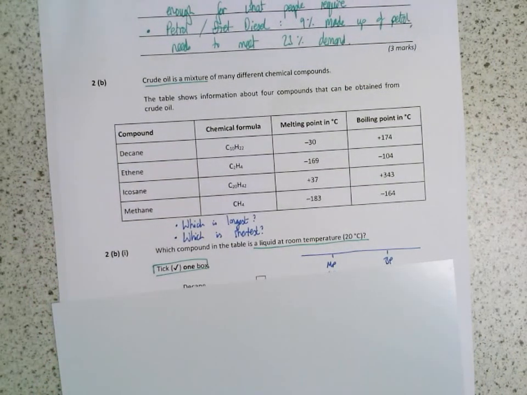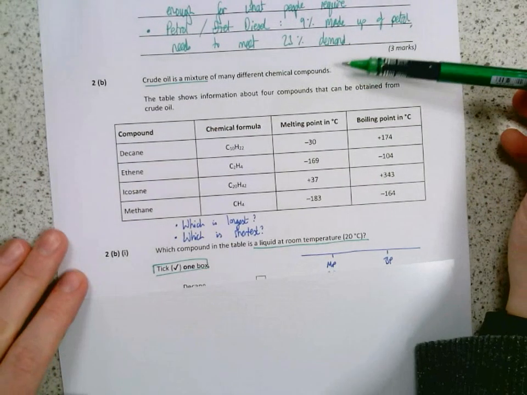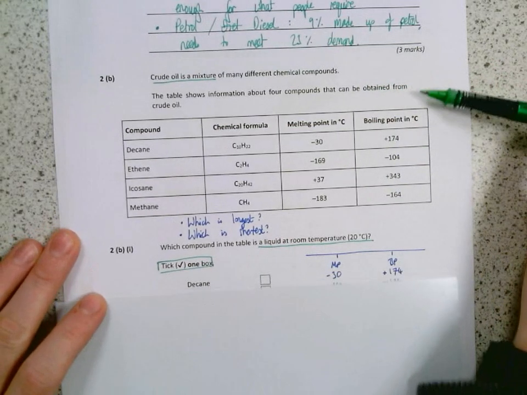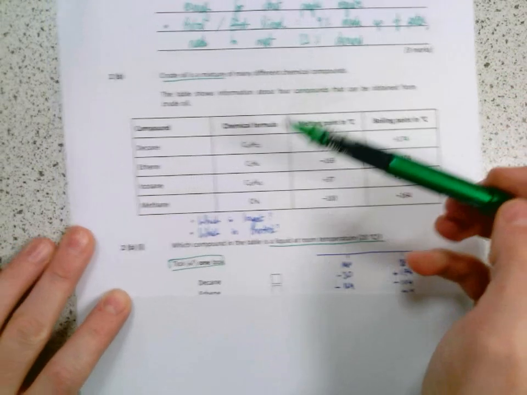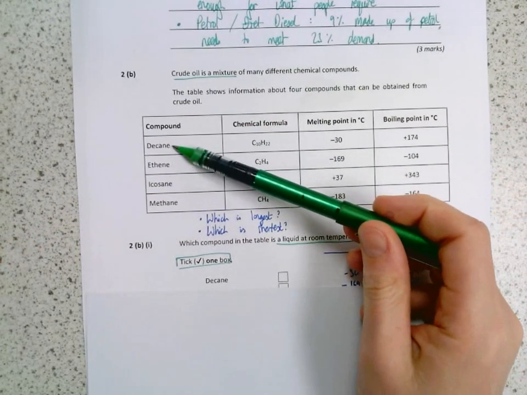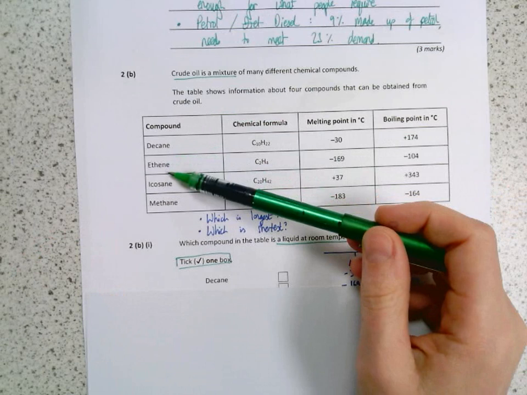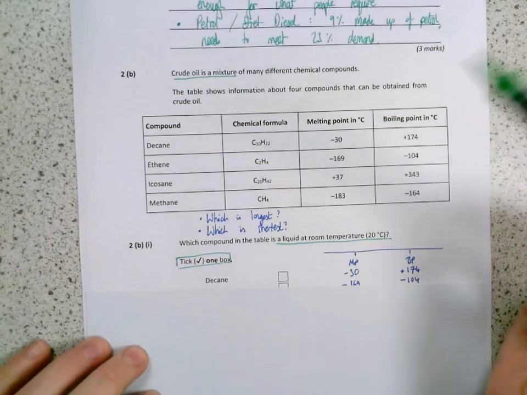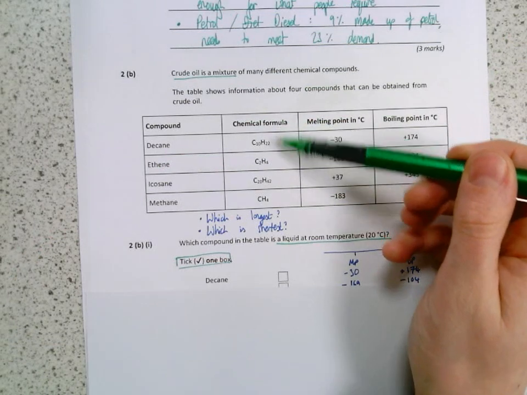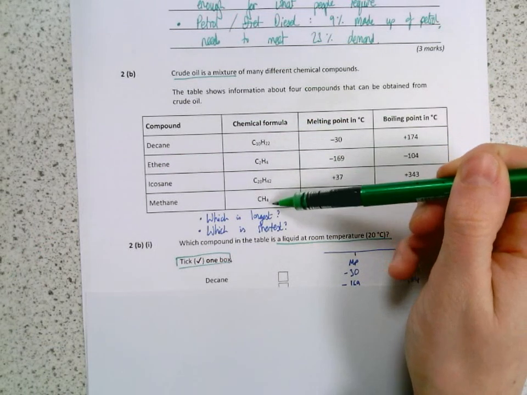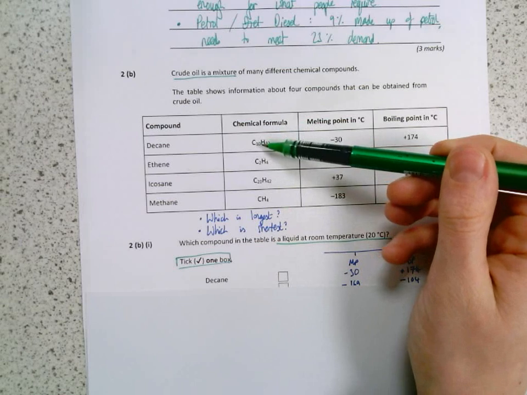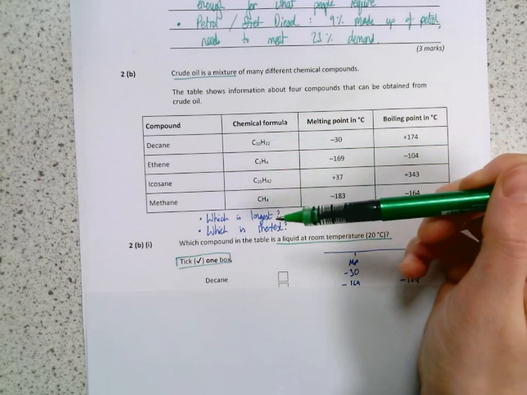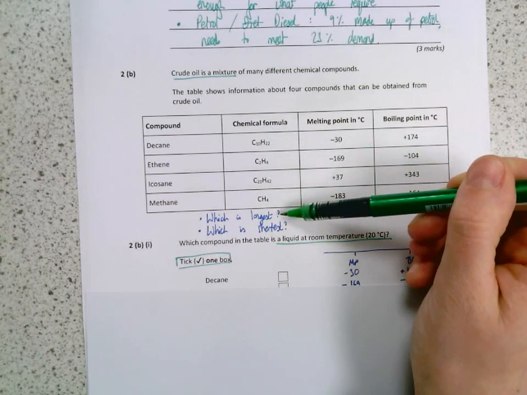Moving down. Crude oil is a mixture of many different chemical compounds. We know about that. This is a very similar question to the others we've been answering. Table giving us information. Let's just have a little read of the table, make sure we understand. We've got decane, ethene, interesting, it's got an E in it. Icosane, methane. Let's just have a look at the second column, the chemical formulas. What information is this giving us? It's telling me how many carbons and hydrogens are in each hydrocarbon. Now, which one of these is the longest, I've asked.